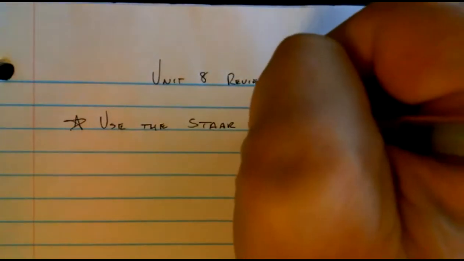So let's just go into our unit review. Okay. So unit 8 review. It'll be day 1. And the first note I'm going to put on here, as well as tomorrow, use the star chart.